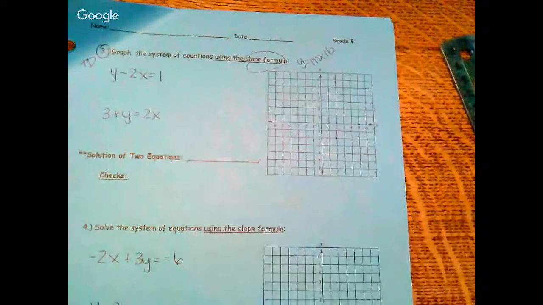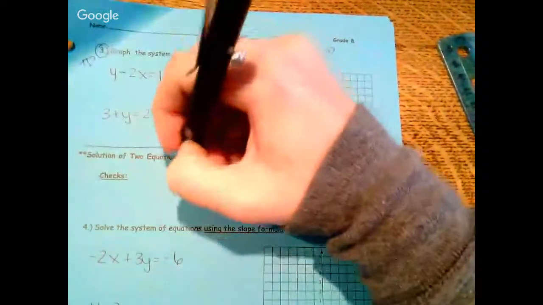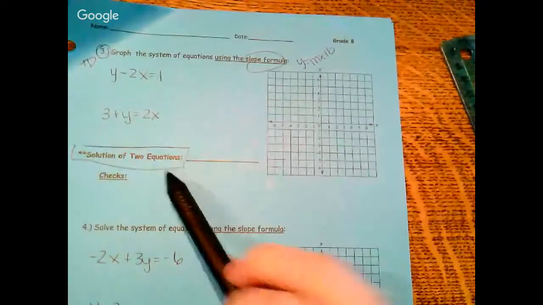Remember to think to yourself, too, after you get y by itself, compare their slopes, compare their y-intercepts. That'll tell you how many solutions they have, right? So go ahead and take 3. I'm going to have you enter your solution of the 2 equations onto Edpuzzle. So when you're done, make sure you enter this on Edpuzzle.